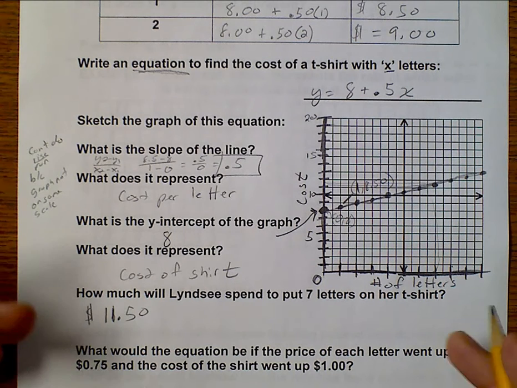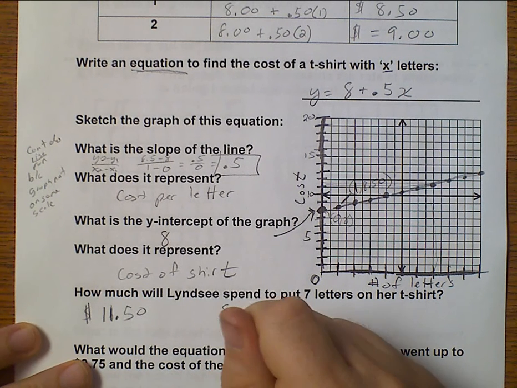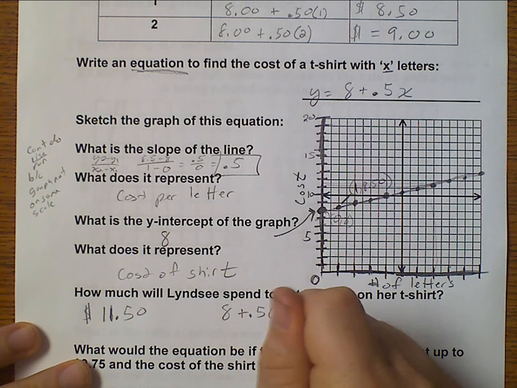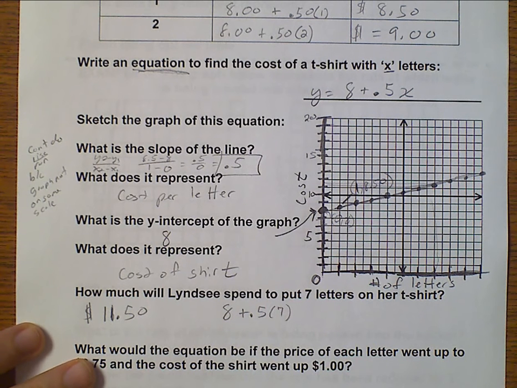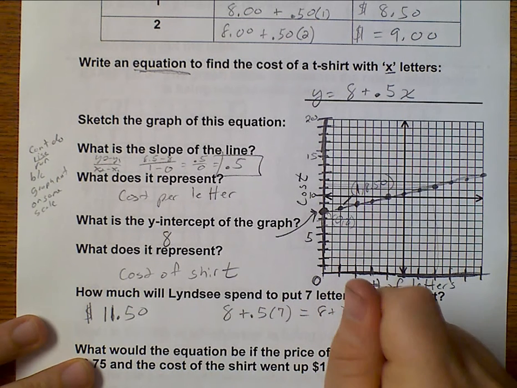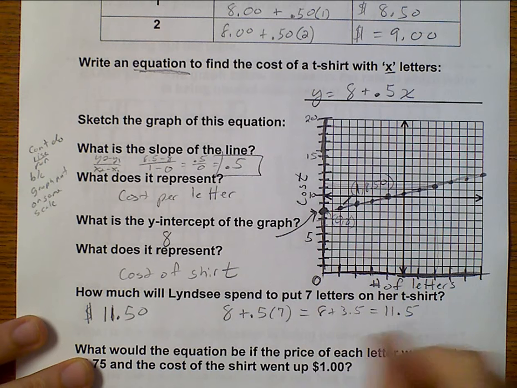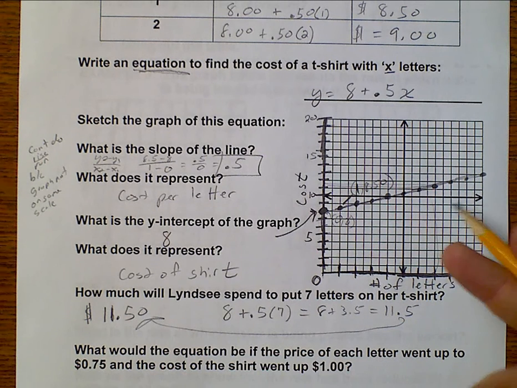Let's go ahead and solve it mathematically. So 8 plus 0.5 times 7 is 8 plus 3.5, which is 11.5, or back to $11.50. So you can either use the graph or you can solve it mathematically. Mathematically may be better for you.